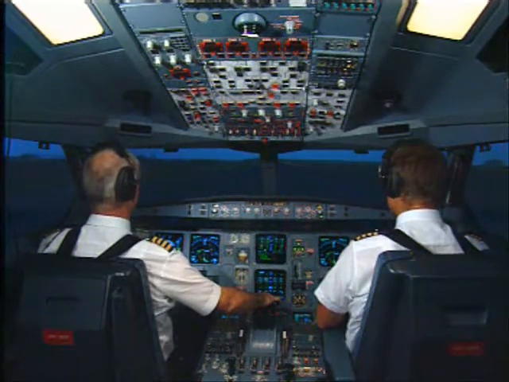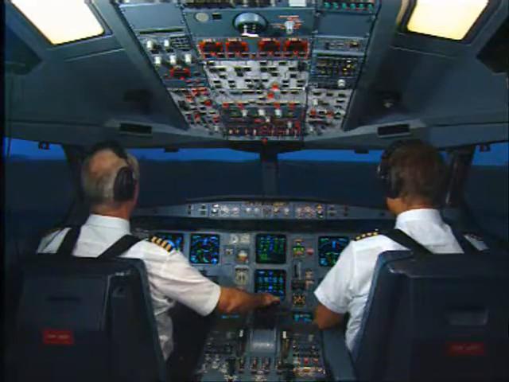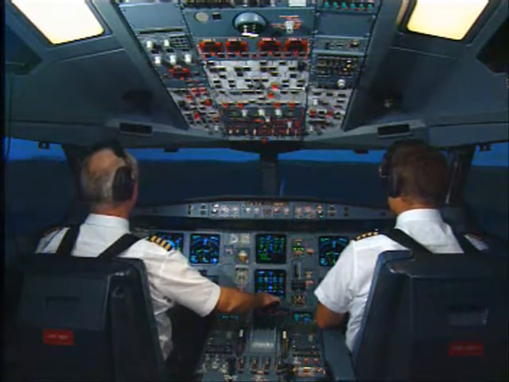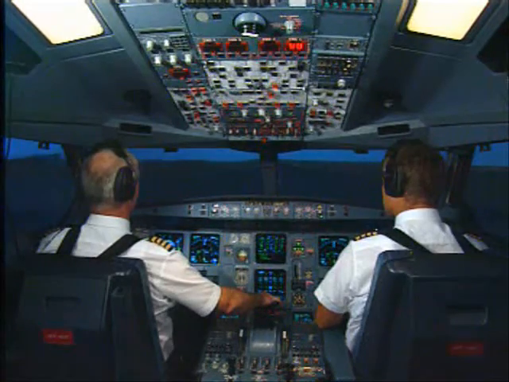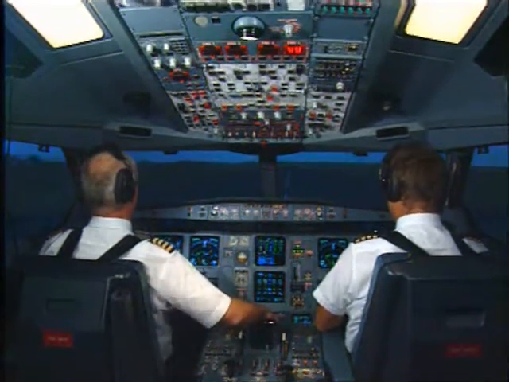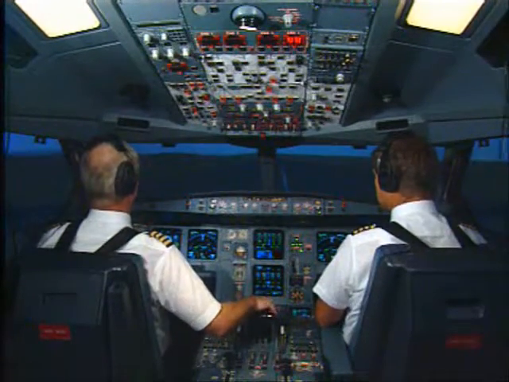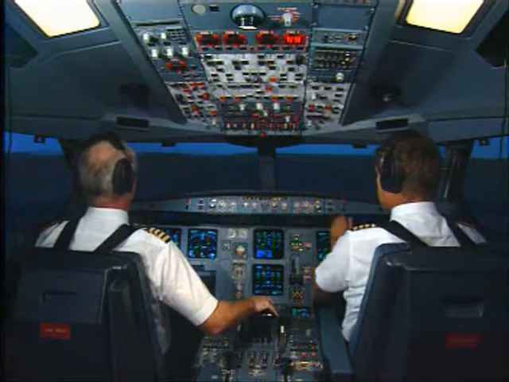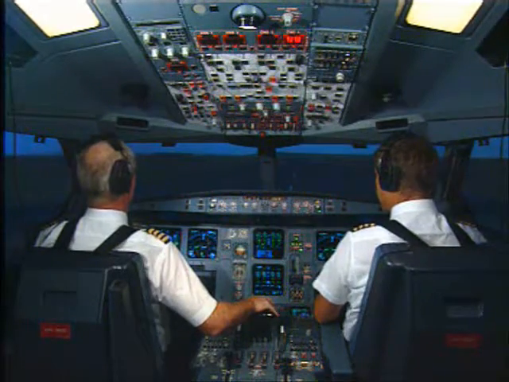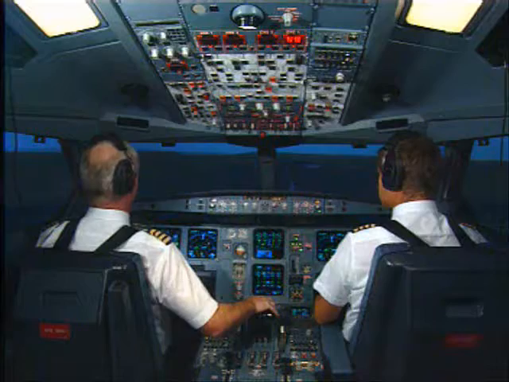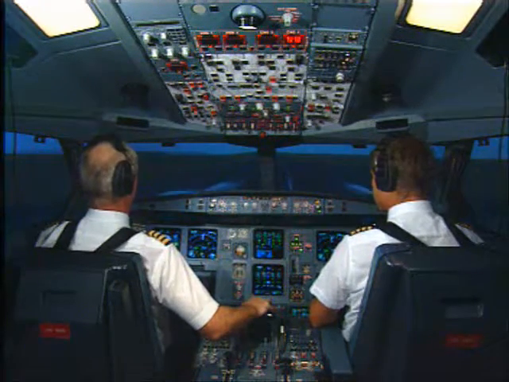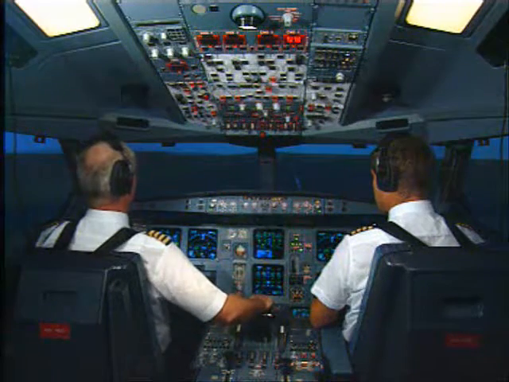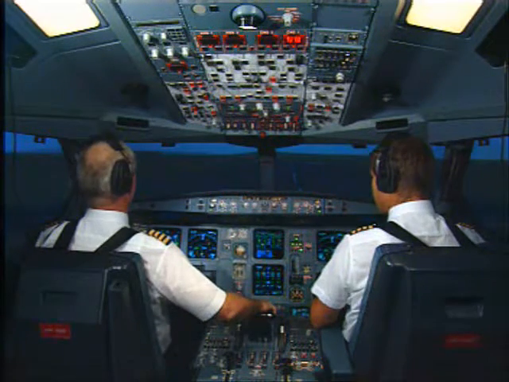Headed. Check. Engine fire. Stop. Inboard reverse green. Tower, Alpha India, stopping. Roger, Alpha India. 80 knots. Alpha India, I confirm fire on the right side. Roger. Engine 4 fire.